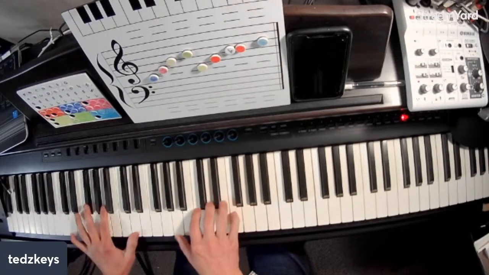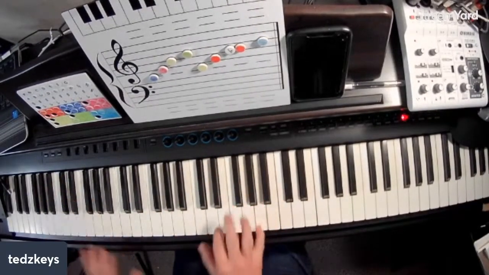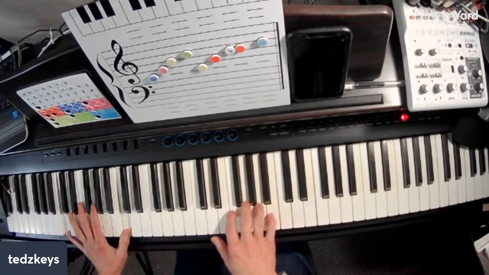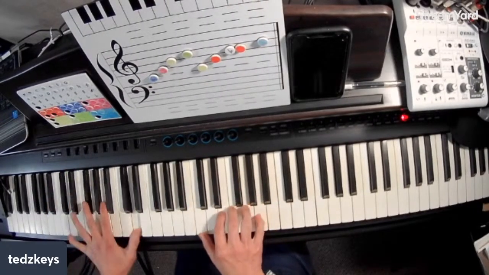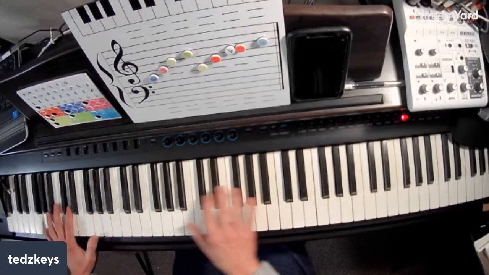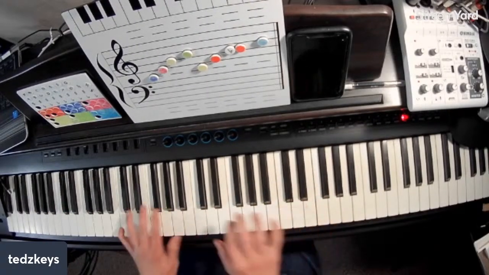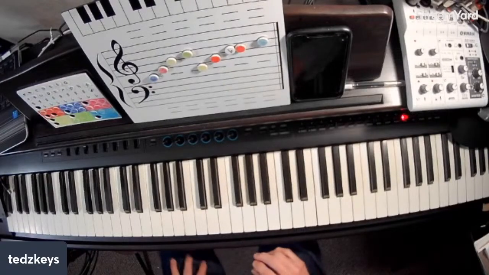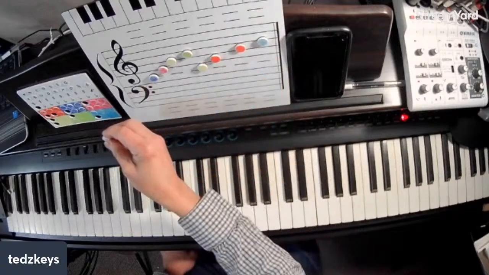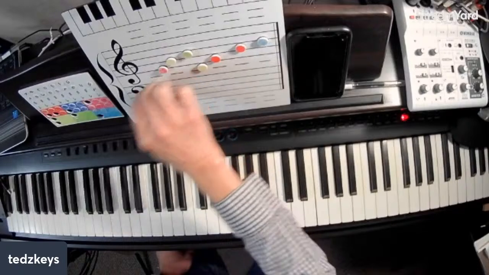So you go. There is a lot in there. Ah, yeah, so that's the one. That's chord inversions.